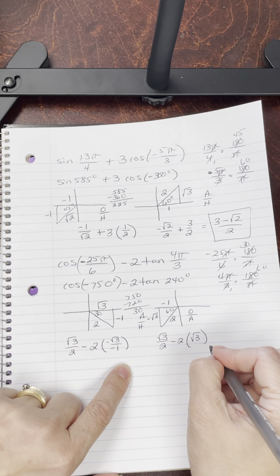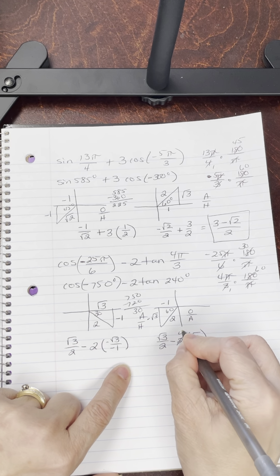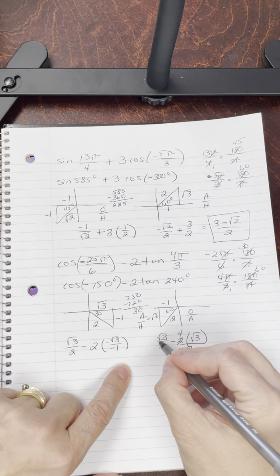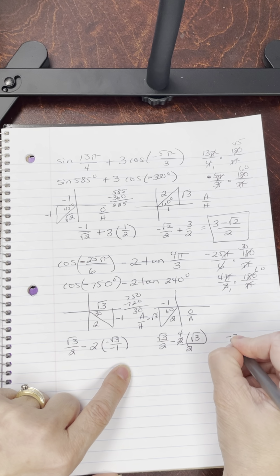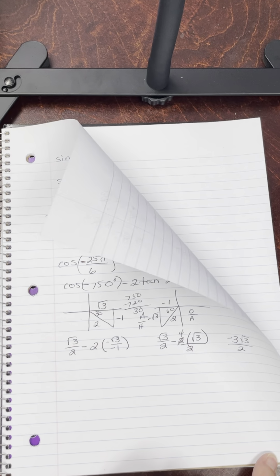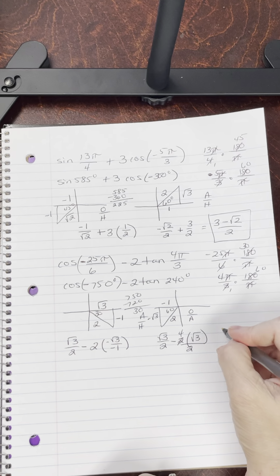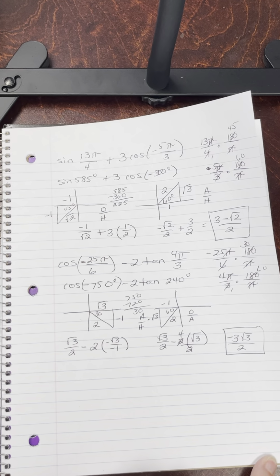Then I realized that to put these together, I need a common denominator, so let's make that a 2, which changes this to a 4. 1 root 3 implied minus 4 root 3 is negative 3 root 3. Keep the common denominator of 2. Yes, okay. And then example 4.